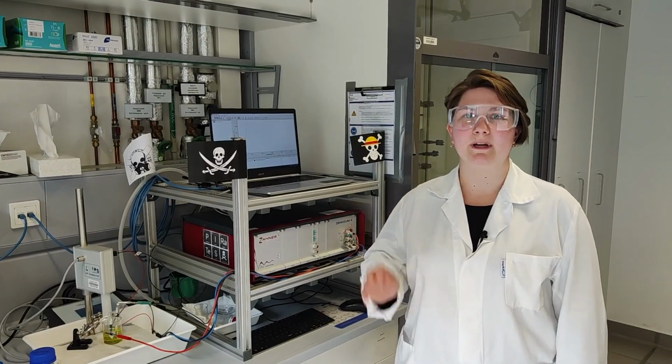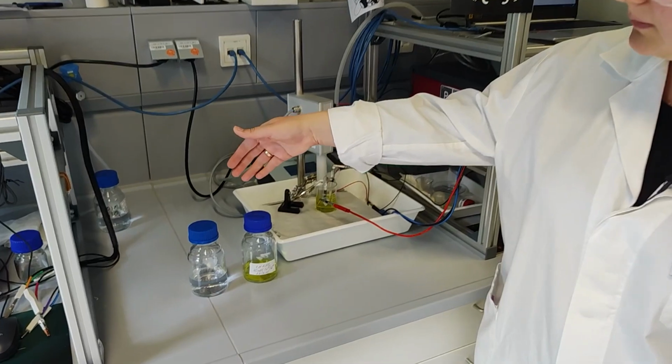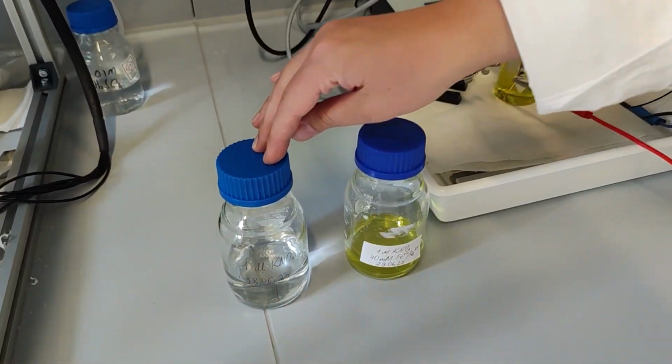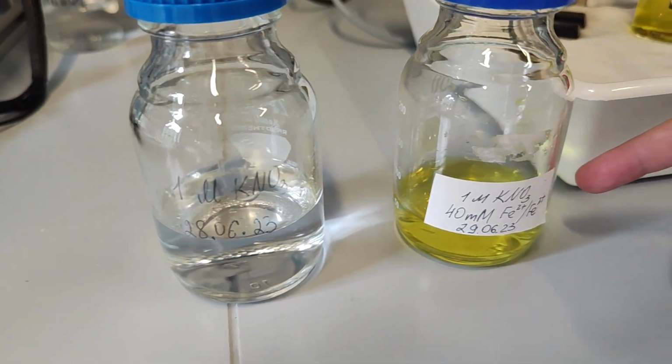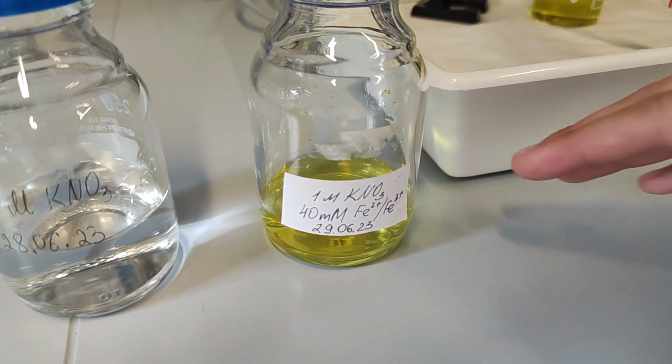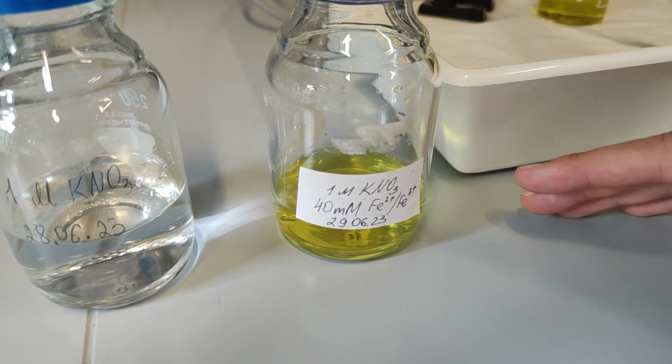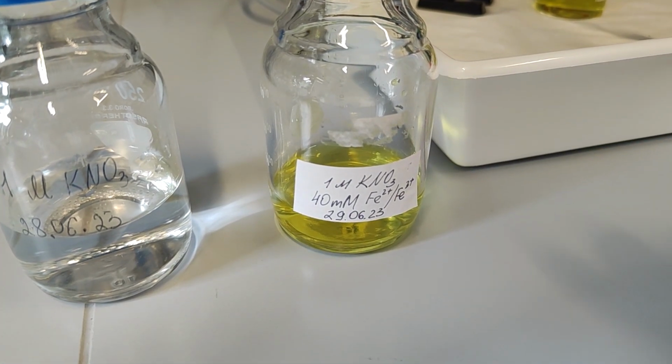Hello everyone, my name is Anastasia and I'm a PhD student in the SHAPE-EC group, and today I'd like to present you measurements of impedance spectra of the ferrocyanide redox couple. Let's start with the solutions that I prepared for these measurements. The first solution is a conductive salt of 1 molar potassium nitrate, and the second solution includes this conductive salt and 40 millimolar of the redox couple pair.